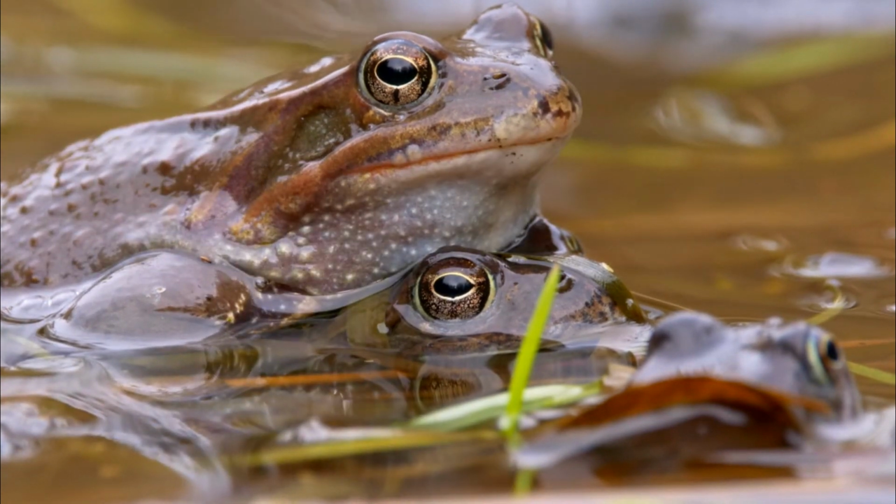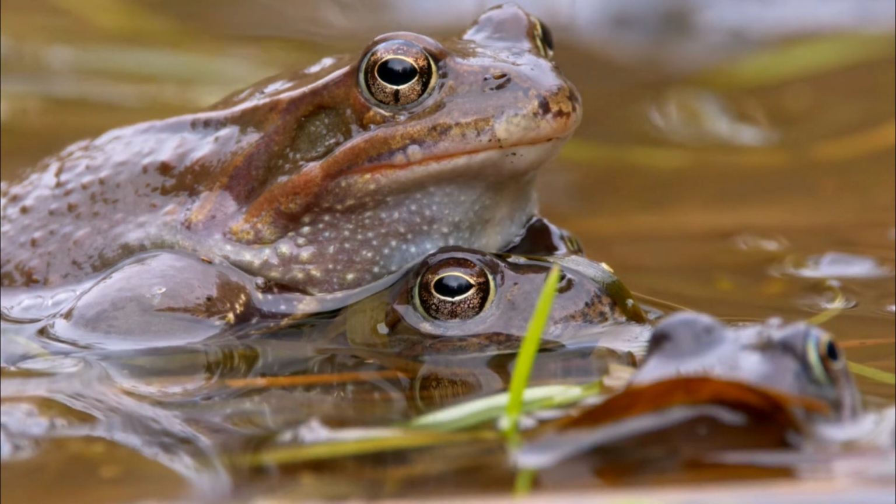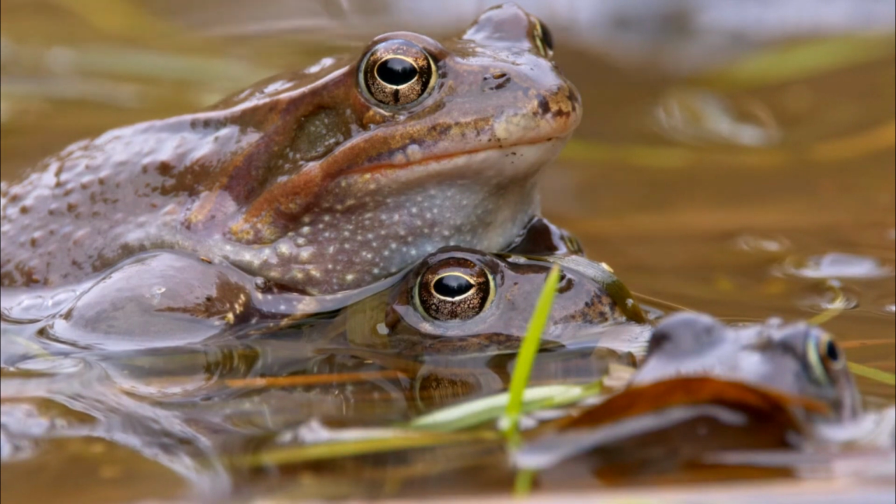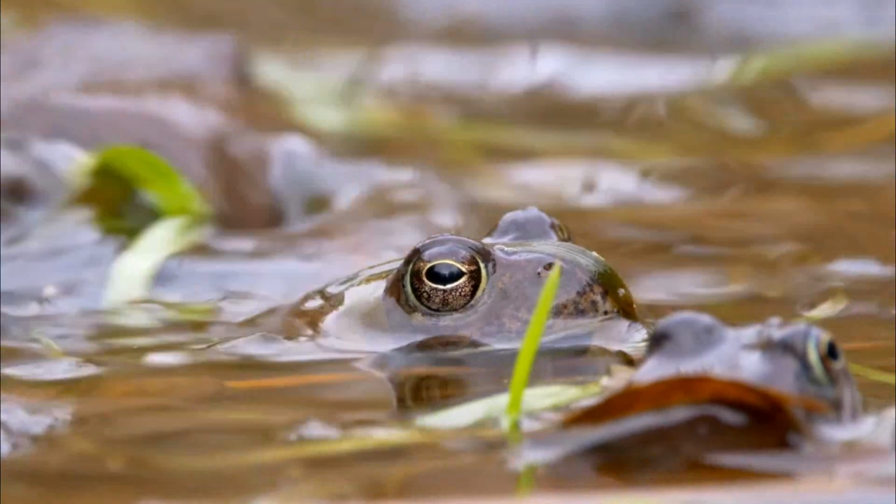They have smooth, moist skin and long hind legs, which make them well adapted for jumping and swimming. Their eyes have horizontal pupils.